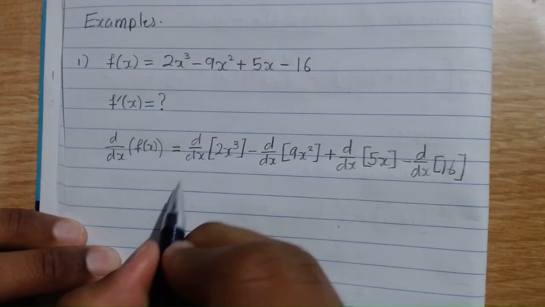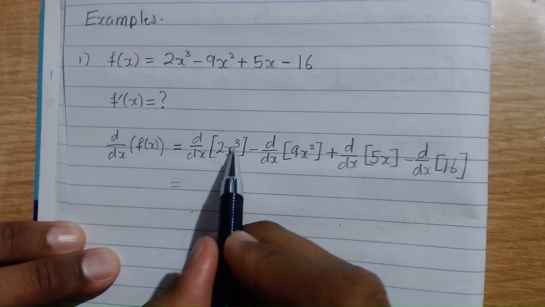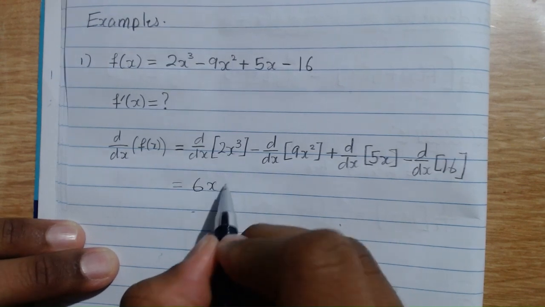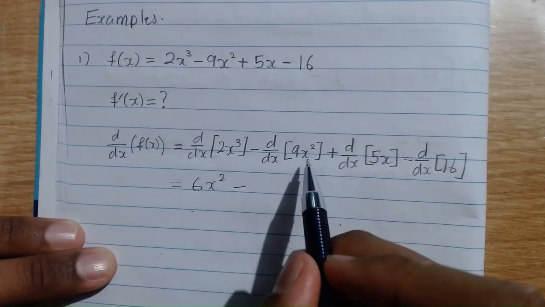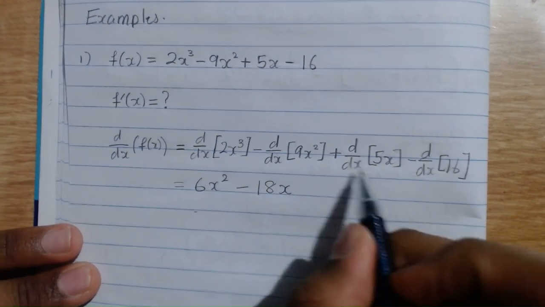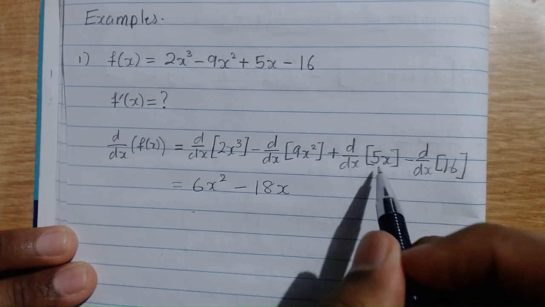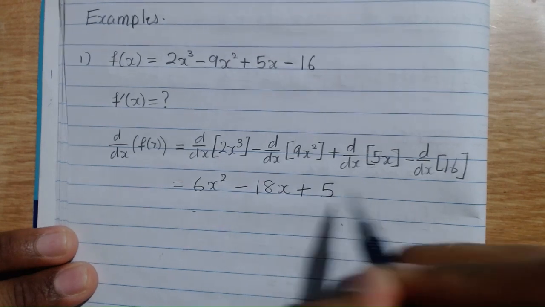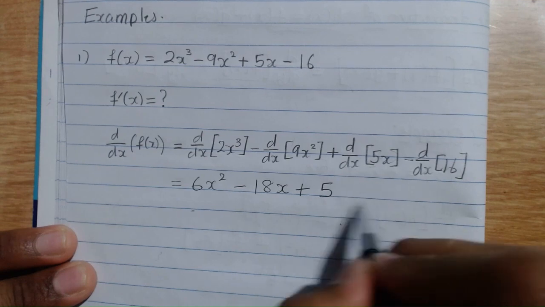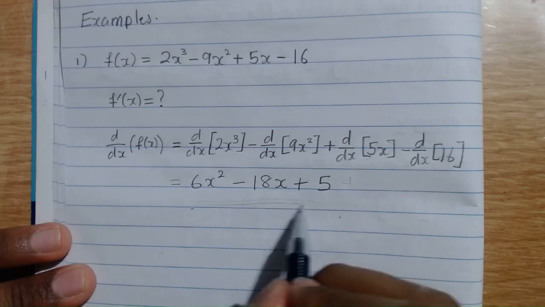All right, now we can evaluate these individual derivatives. We can use the power rule to evaluate this. Just bring 3 down, that becomes 3 times 2, which is 6, and then minus 1 from the 3, that becomes x squared. Minus, using the same power rule, this is 18x. Then we have the derivative of a straight line, and the slope here is 5, so that's going to be plus 5. And we have minus 16, and the derivative of a constant is 0, so we don't have to worry about that. It can be plus or minus 0. So that's the final derivative formula.